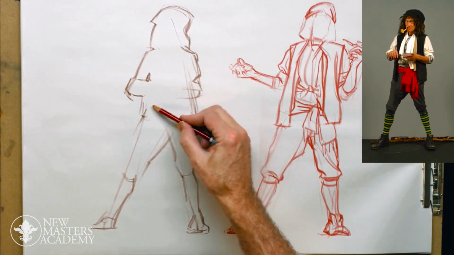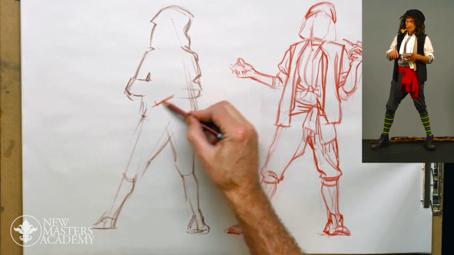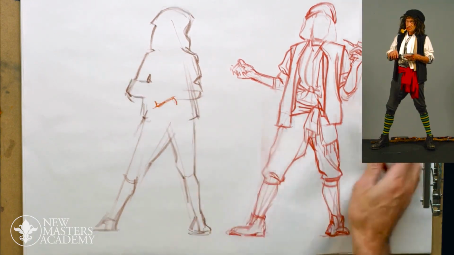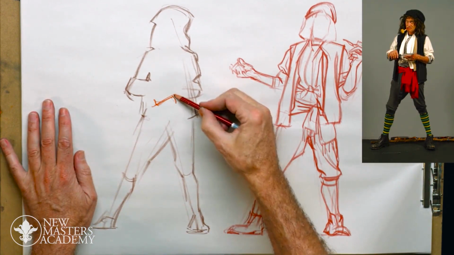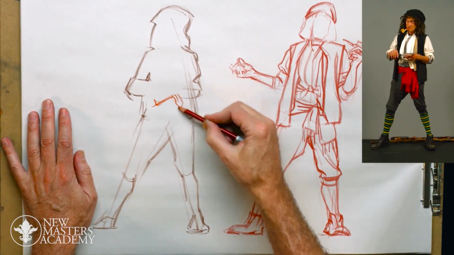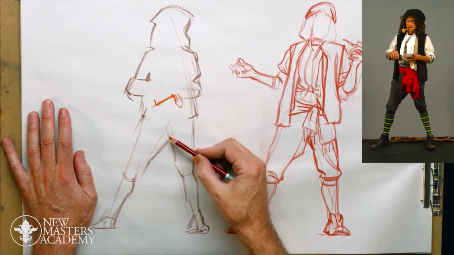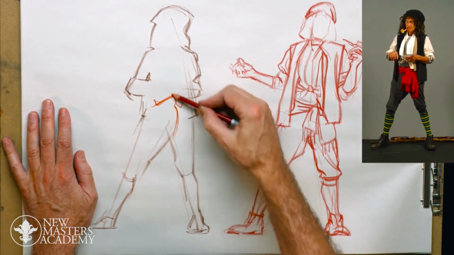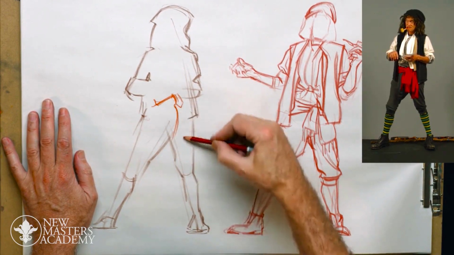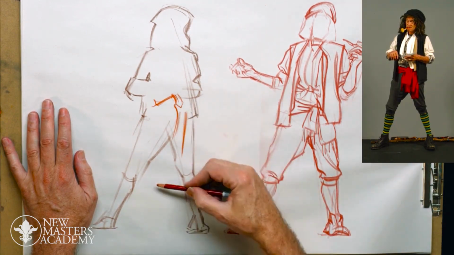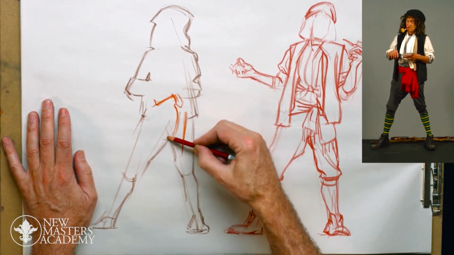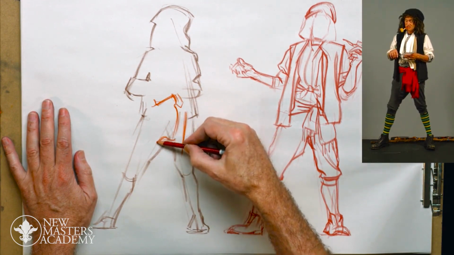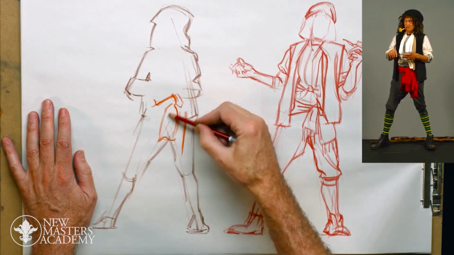Like, for instance, under here, and the way his shirt is tied gives a strong directional angle like this, and then coming off of that is this, and we look for these longer alignments that can move your eye throughout your image.